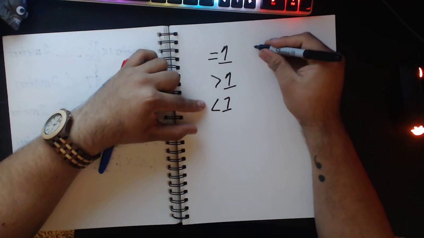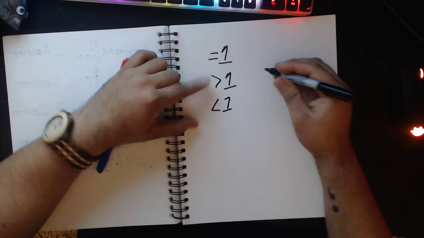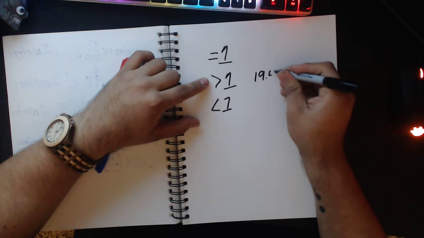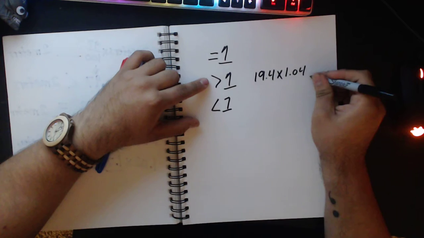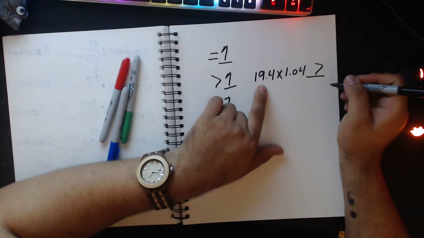For example, if we had something such as 19.4 multiplied by 1.04, we know that we're going to get something greater than 19.4.